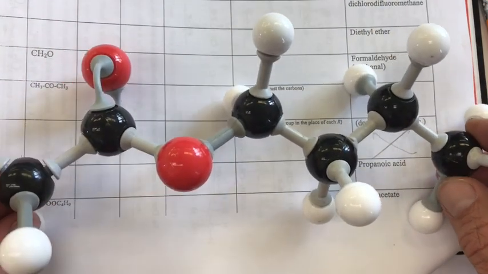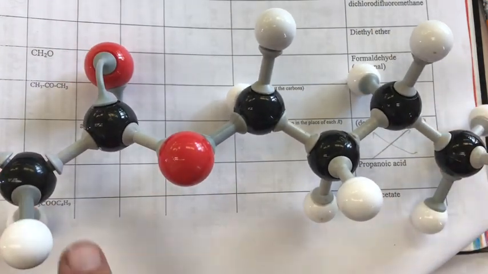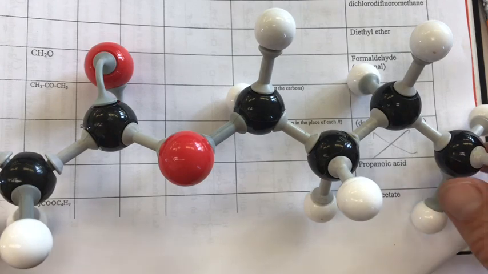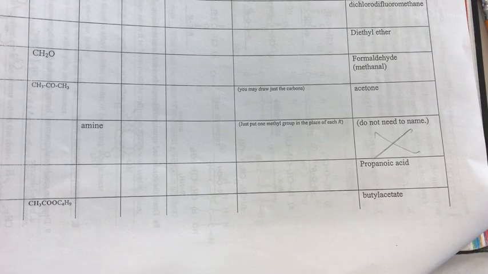Can barely get them in the camera. There we go. You can see the whole molecule there. Don't forget to put all the other things in this, and that concludes our lab. Good job, everybody.